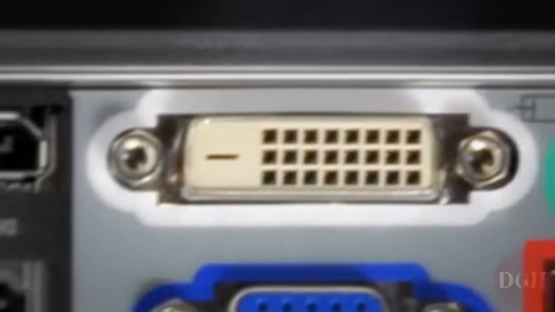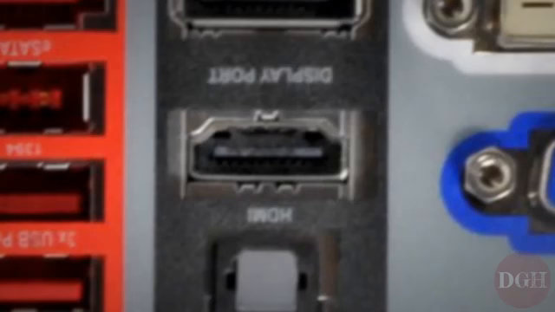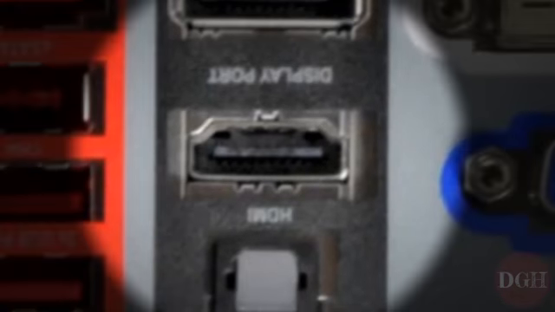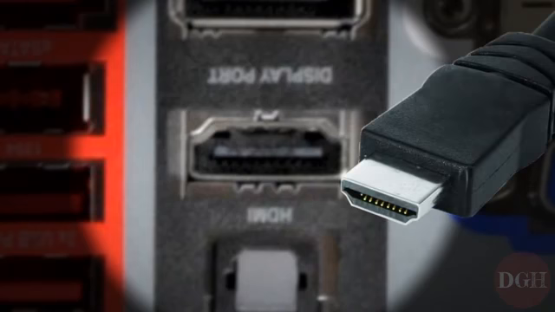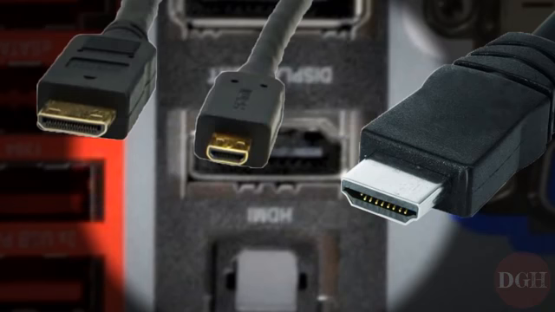By far the most common connector for connecting a display, whether it's a computer monitor or a widescreen TV, is an HDMI port. HDMI is fully digital and it supports high-resolution displays and can also carry audio. You'll find HDMI ports on just about every new TV and computer monitor these days. HDMI cables and connectors come in a few different sizes in order to accommodate different size devices.